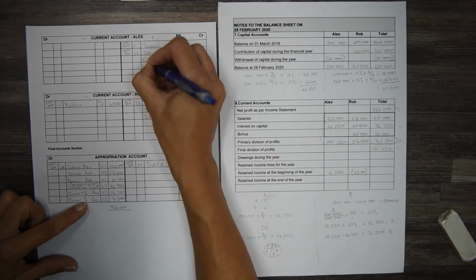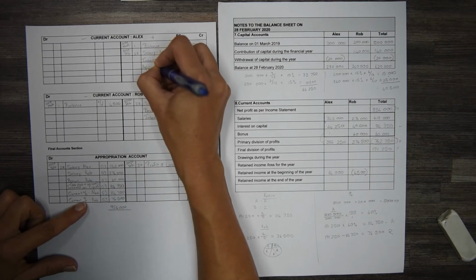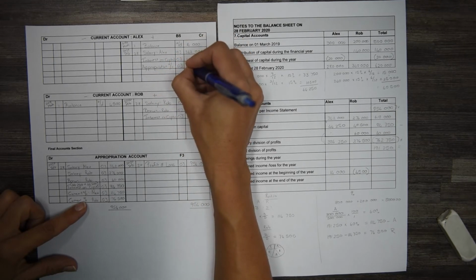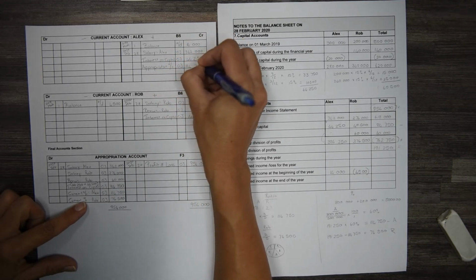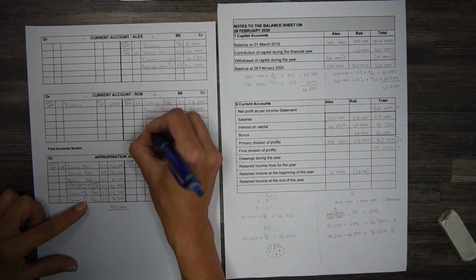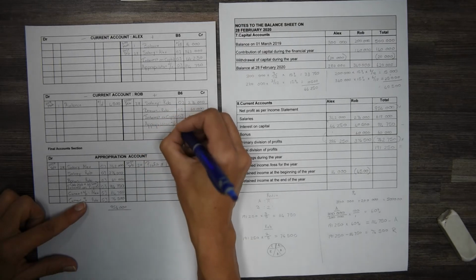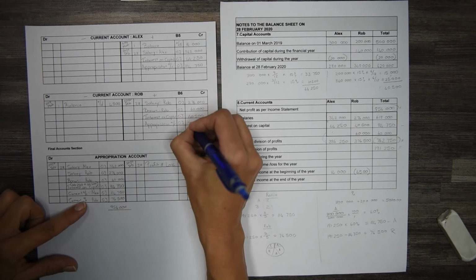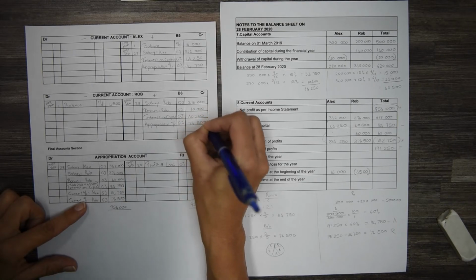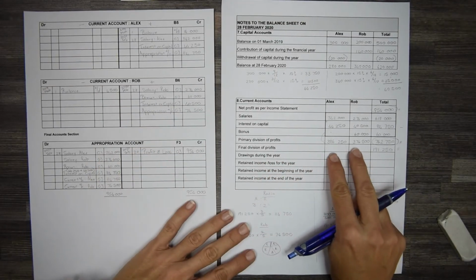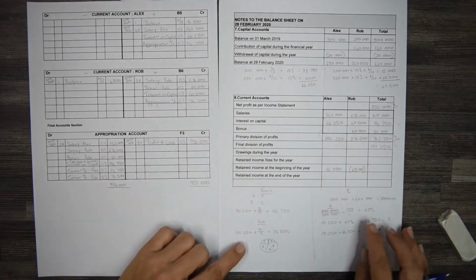So I then record this in the appropriation account. $114,750, and from the appropriation account, $76,500.